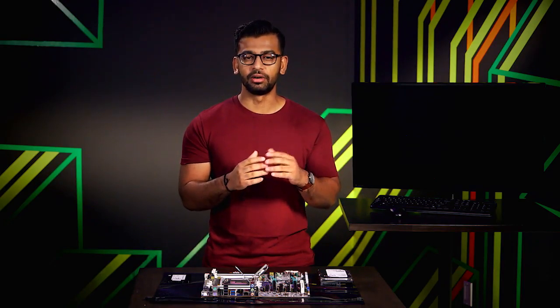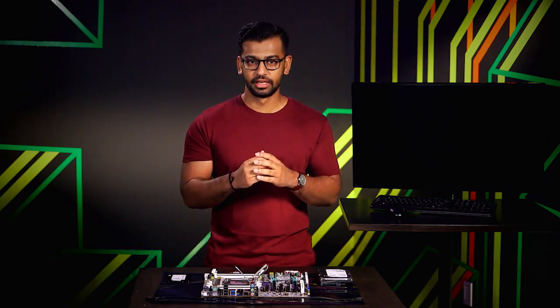How much does 500 gigabytes even mean? Let's take a look at the size of an average music file, which is about 3 megabytes. On a 500 gigabyte machine, that's approximately 165,000 music files. That's a lot of music.